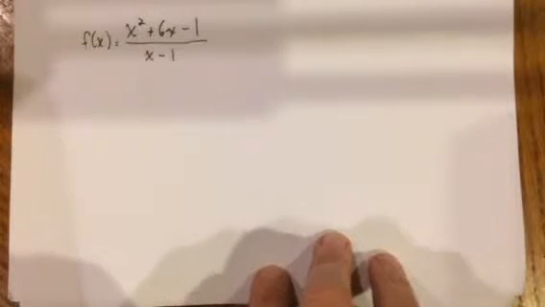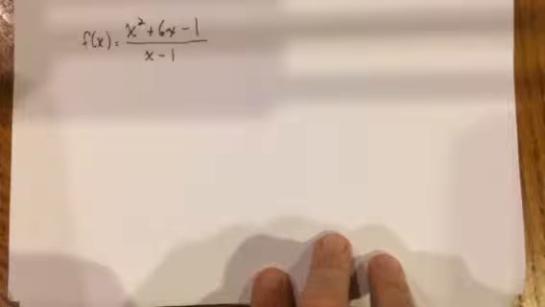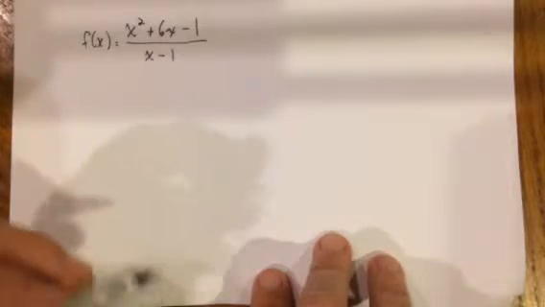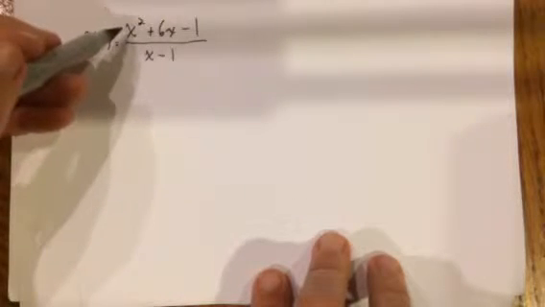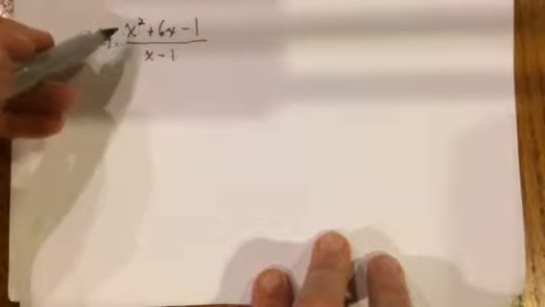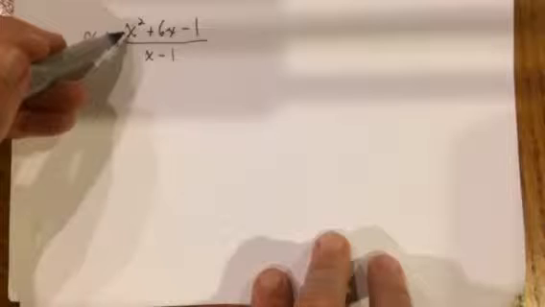Okay, so let's try to find the asymptote of this. I'm not going to call it a horizontal asymptote, and we'll see why in a second. But we're going to see if there is an asymptote of this. So again, I'm going to look at it as if I was dividing.